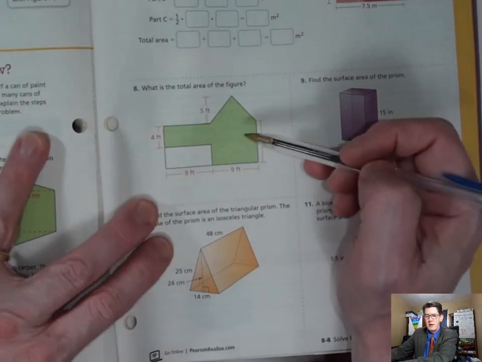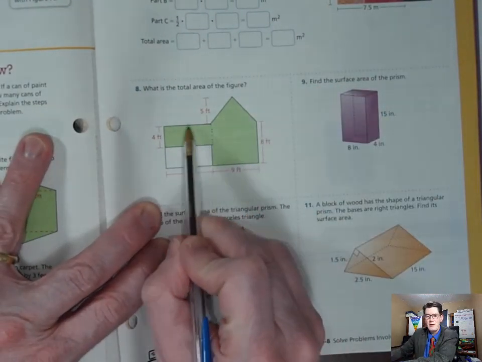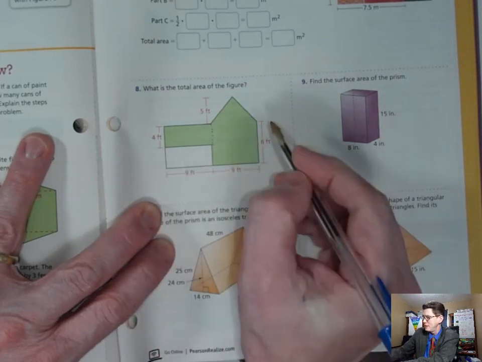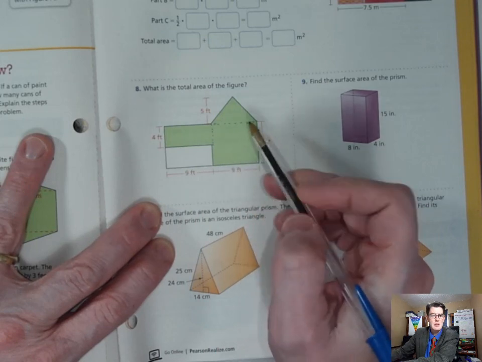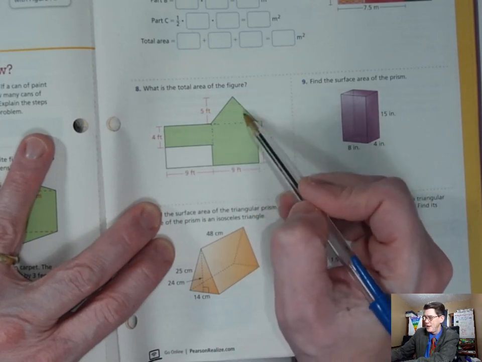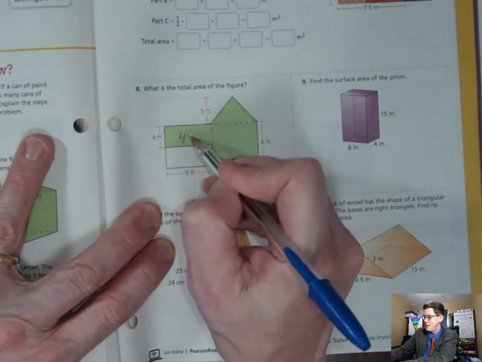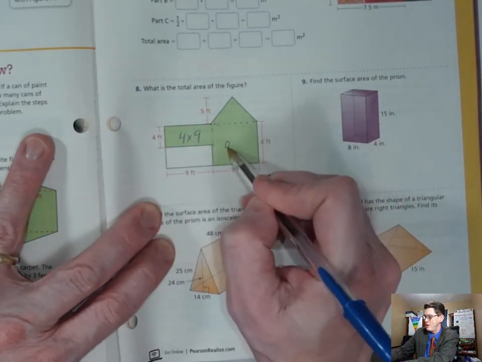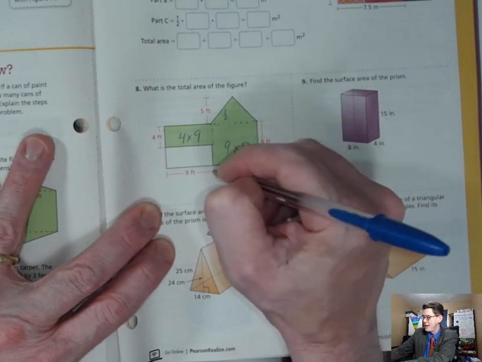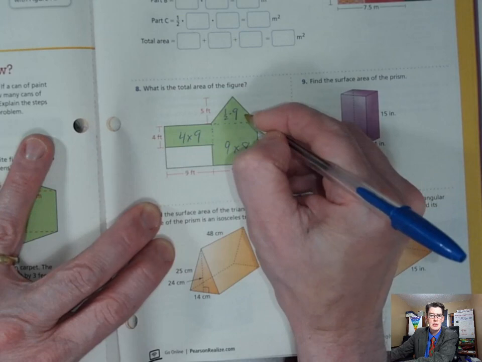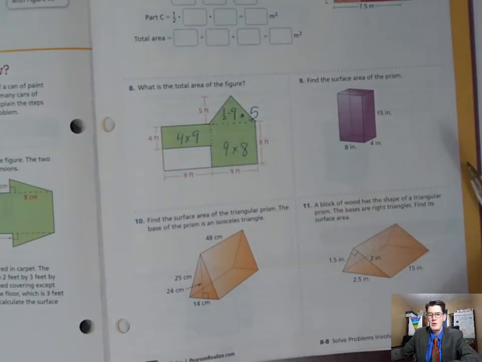On this one, this figure, you can cut it up into knowable parts right there. You can find the area of that rectangle. Right here, find the area of this rectangle, and then find the area of this triangle. So if this is 4 times 9, this one right here is 9 times 8. This triangle is 1/2 the base, which is 9, times the height, which is 5. Then you add those 3 together.